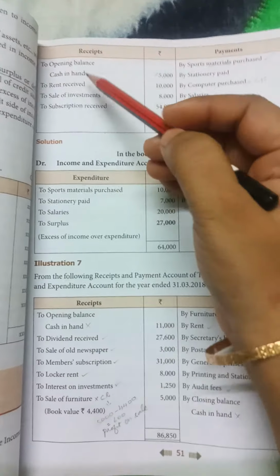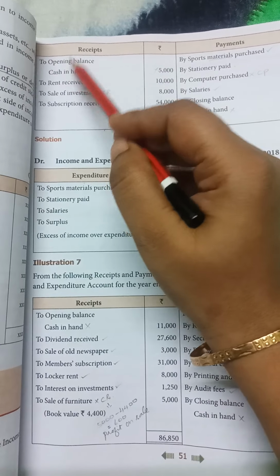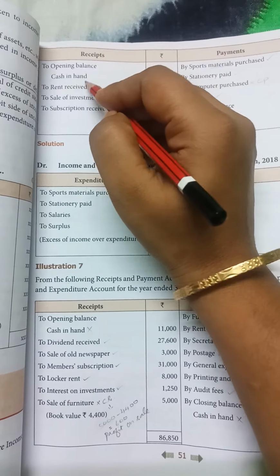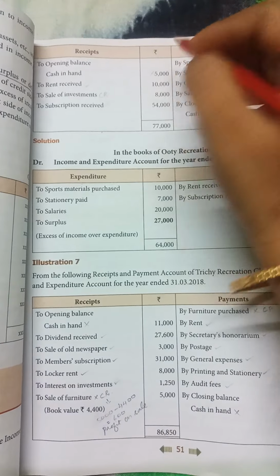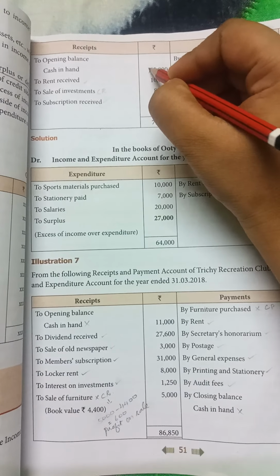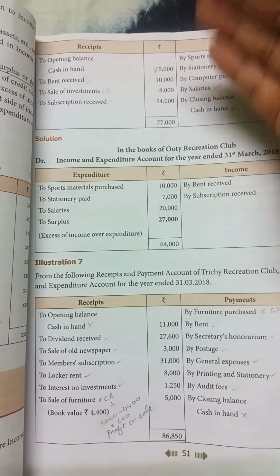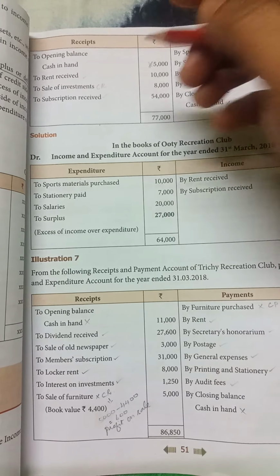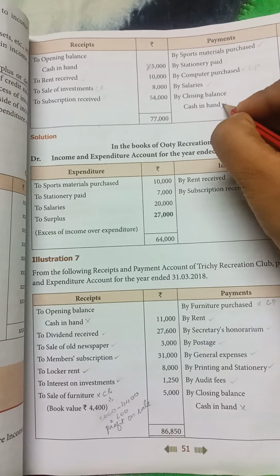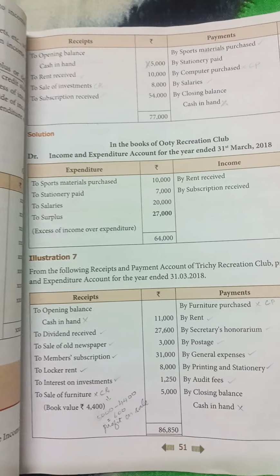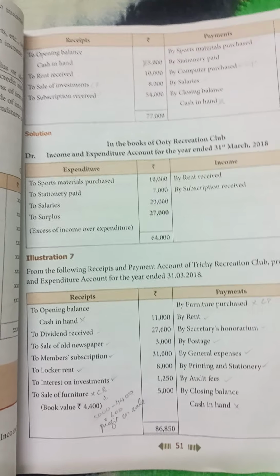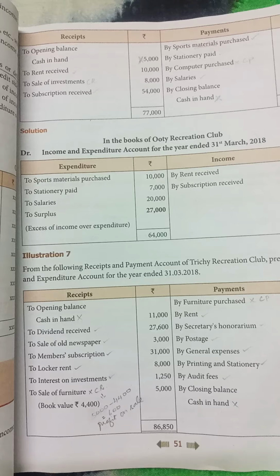Okay, now first and foremost account which will be there in the receipt and payment account is your cash in hand, the opening balance of cash or bank or both. Okay, you must not write this amount in the income and expenditure account. Always, you should not write the opening and the closing balances of cash in hand or even the cash at bank to the income and expenditure account.